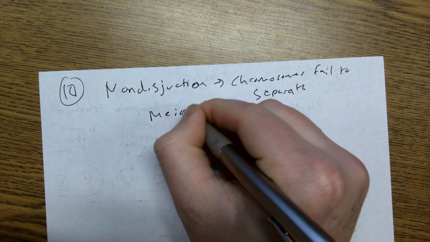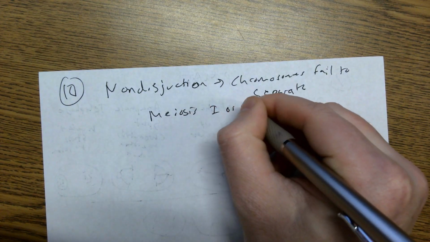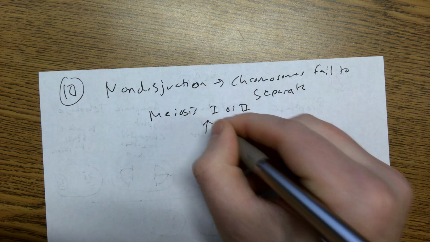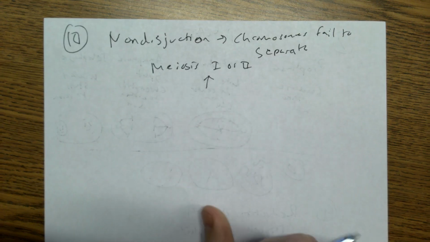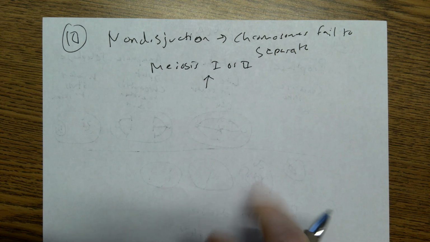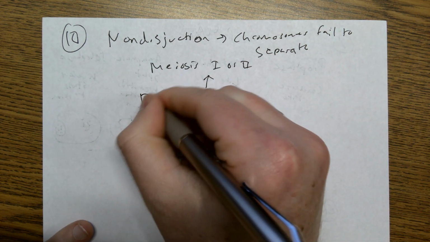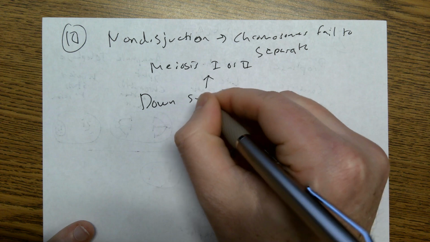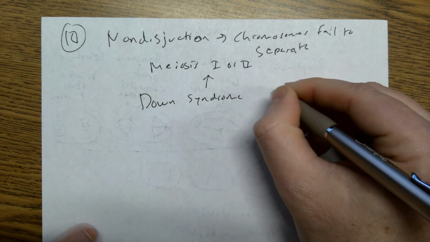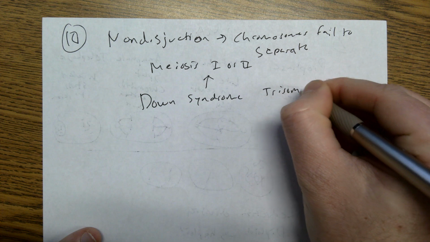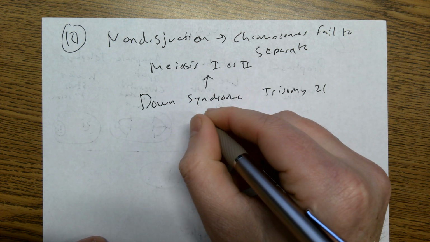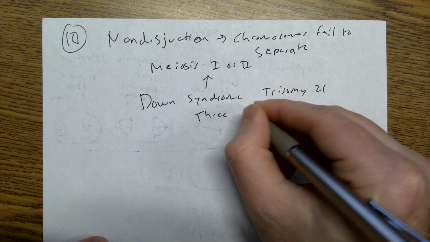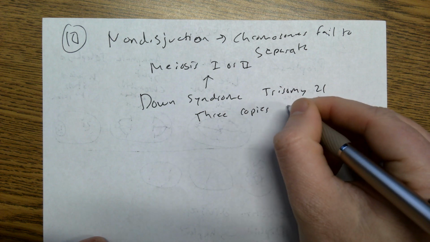So it can happen in either part, the first round or the second round. This one, meiosis 1, is a little more likely, especially depending on the age. And so our main one that we know about is called Down syndrome. And Down syndrome is also known as trisomy 21 because you have 3 copies of the 21st chromosome.